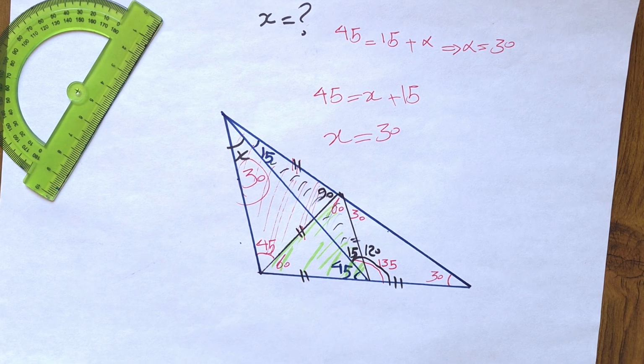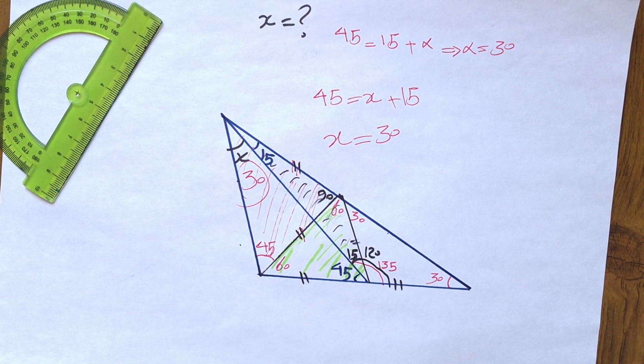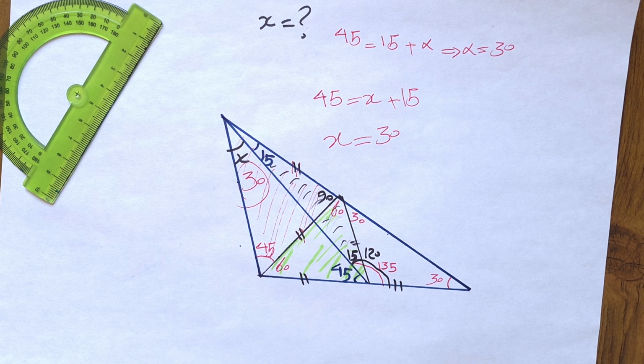So we built upon the information we had. We just went through step by step. That was interesting, like a detective kind of work. So make sure to drop your thoughts and answers. That's definitely not the only way. I think you can use trigonometry as well, sine rules probably, to find out this angle.